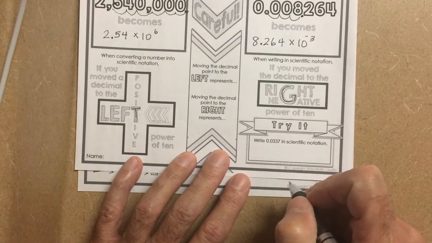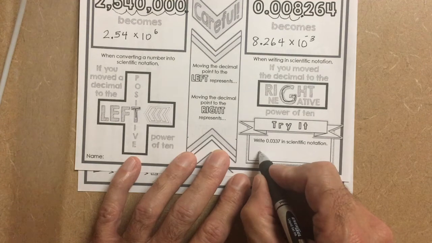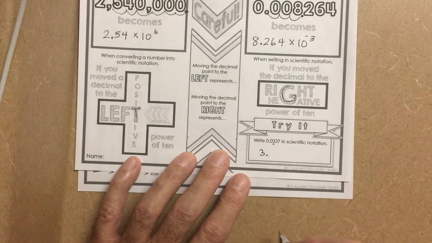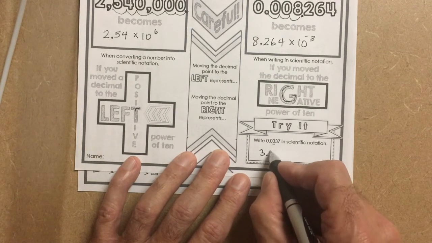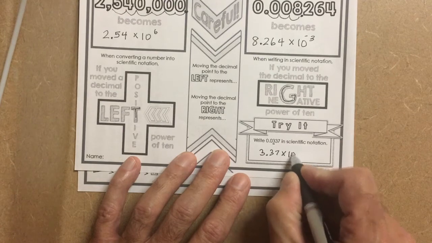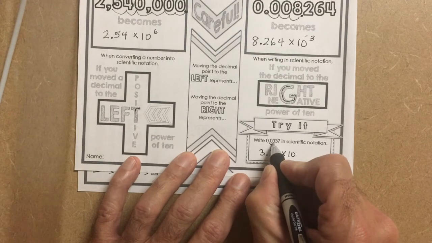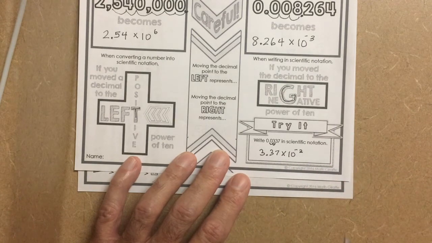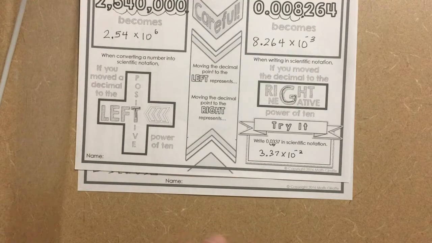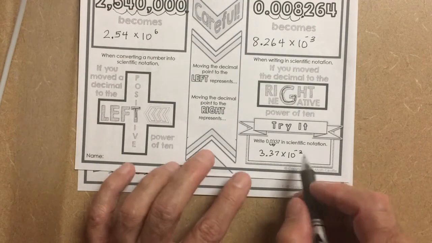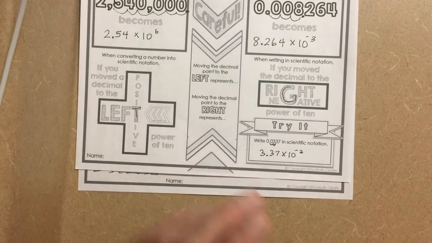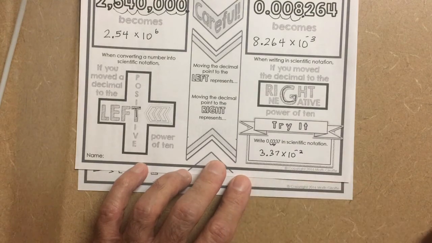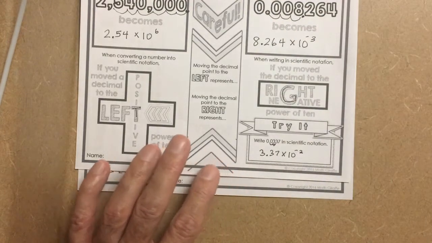You can pause the video and work ahead of me. So working that, I need to write the first non-zero number, which is a 3, decimal 37 times 10, and then I need to count carefully. 1, 2 places I moved it. I moved it backwards. It's a really small number. So you need to be really careful. I would rewrite all these numbers really big when you're doing a few problems so you can make sure you're paying attention to the zeros. That's the most important thing, is to count carefully.